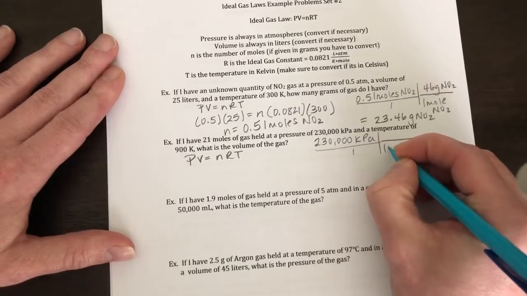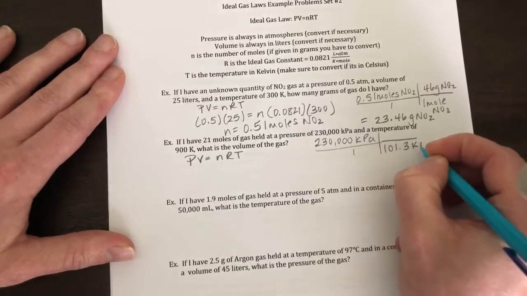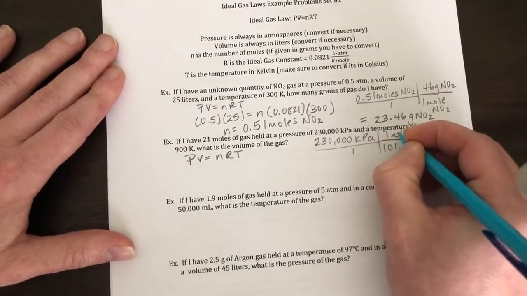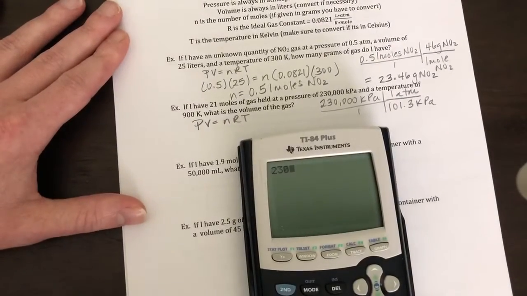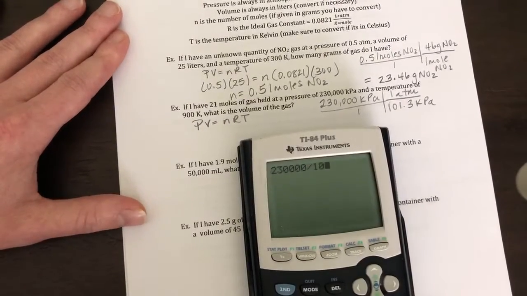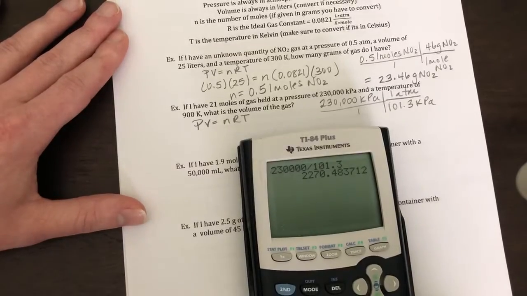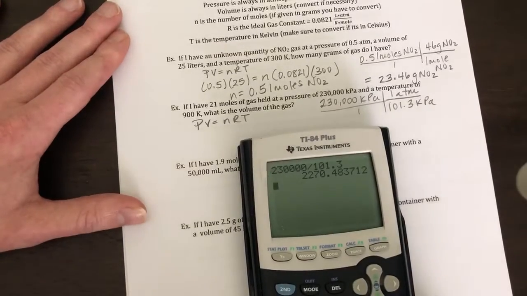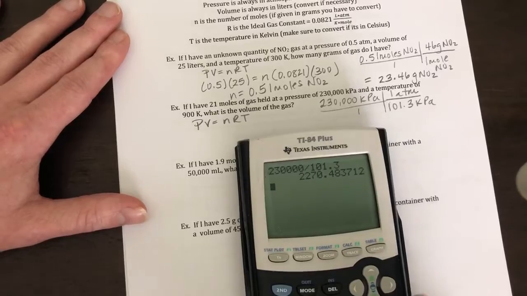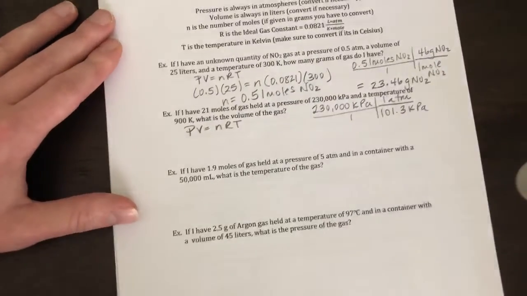We said that there was 101.3 kPa to 1 atmosphere from our first lesson in this unit. Okay, so that's your pressure in atmospheres, 2270.48.